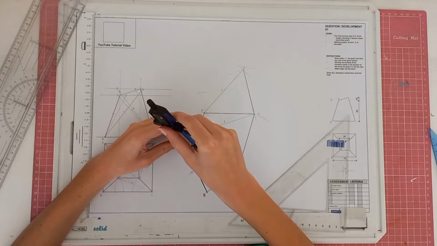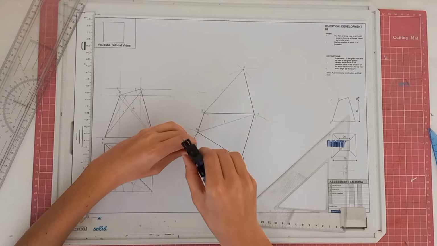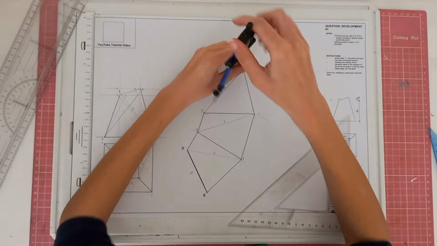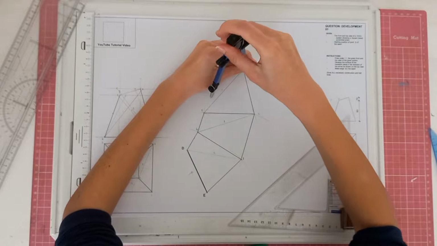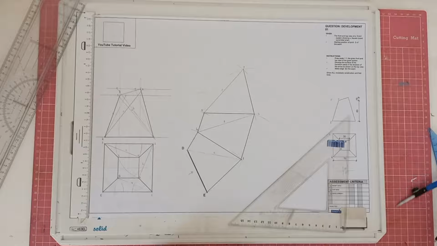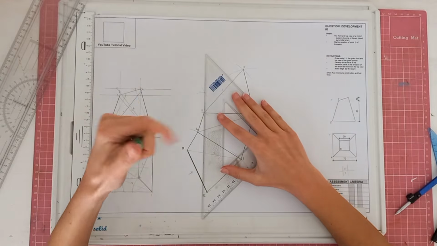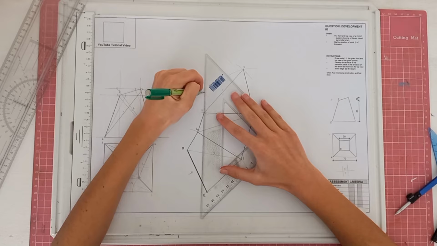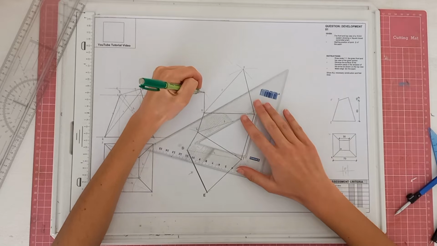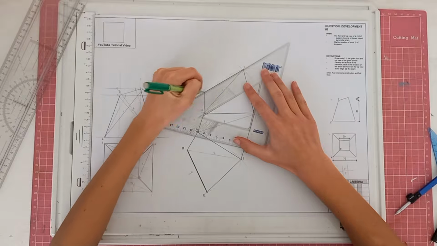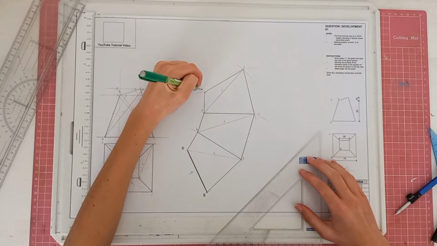So we'll grab that line over there, because they're the same line length. Then we're going to transfer that line like that, and we are going to draw this line in going here. Okay, and this is 6.